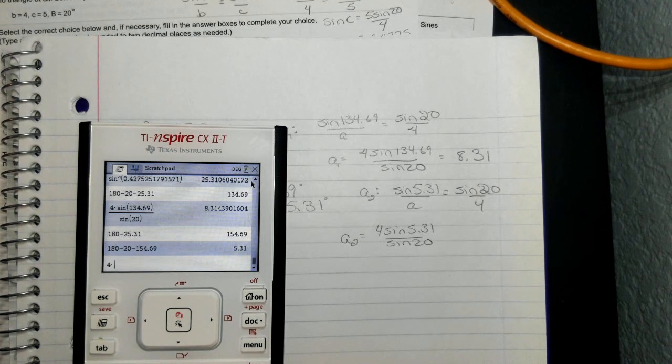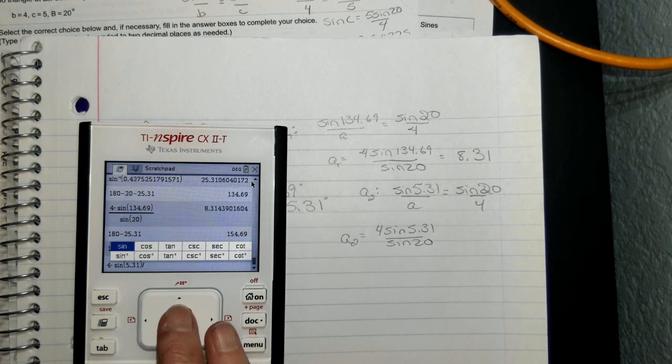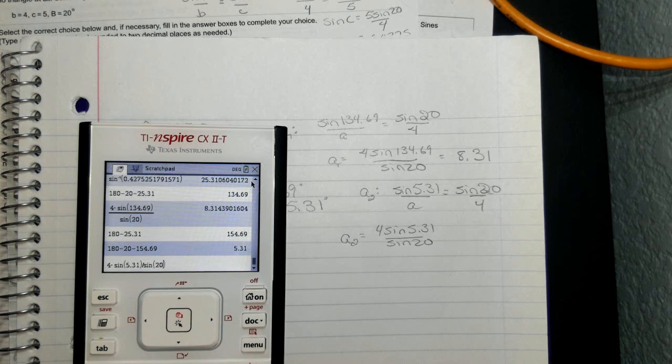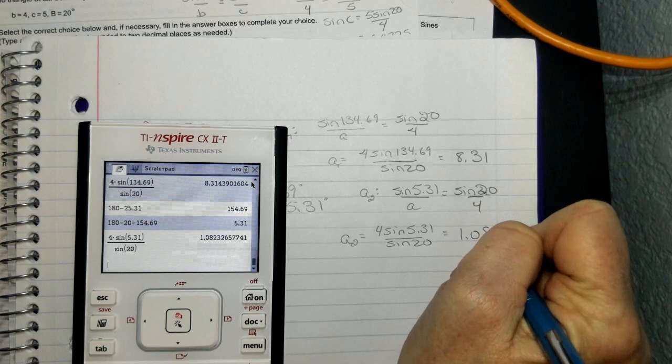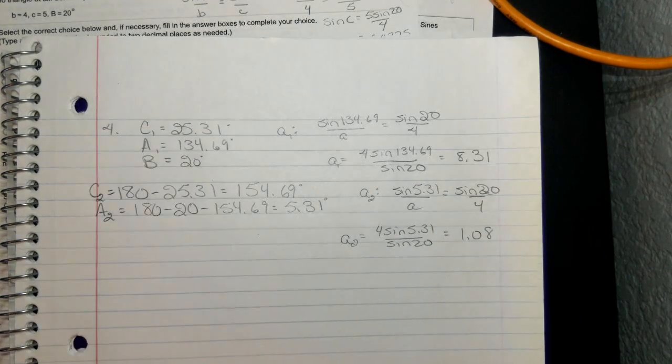Four times sine 5.31 divided by sine 20, and A2 equals 1.08. So let's fill all of those in.